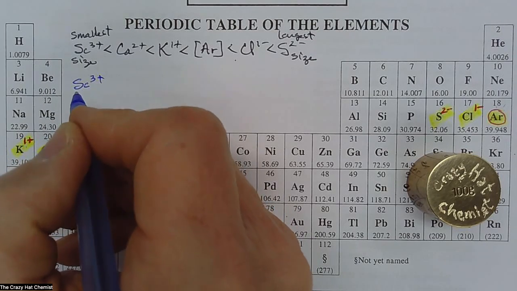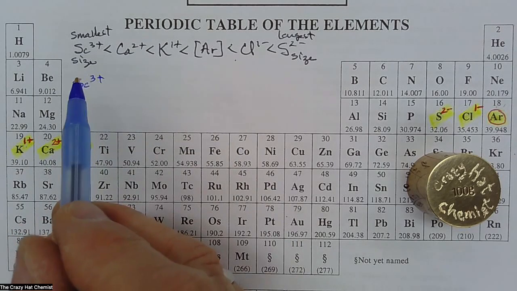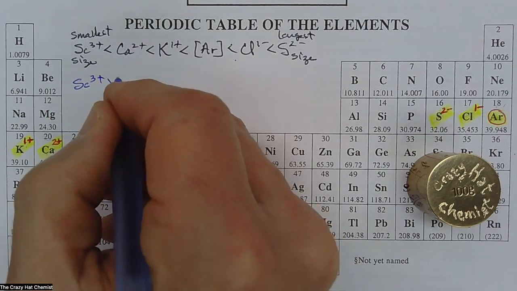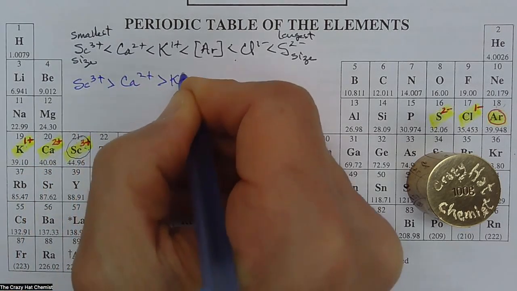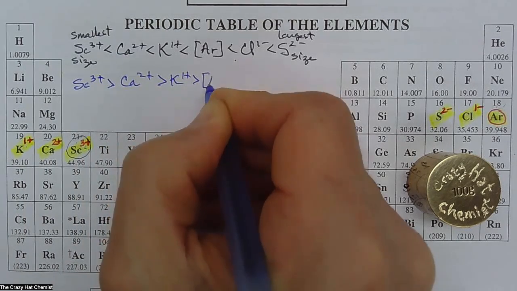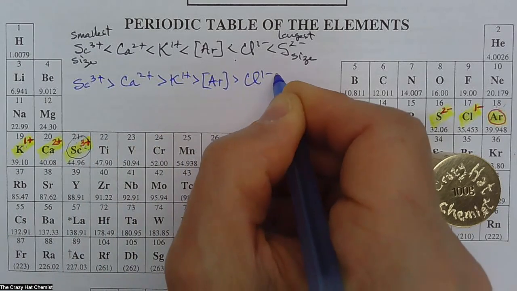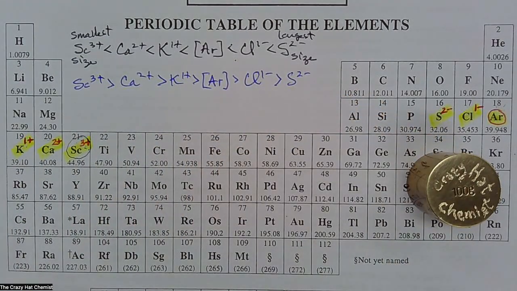This has the greatest ionization energy, and again, I'm putting argon in here just as a comparison. So this is decreasing ionization energy.